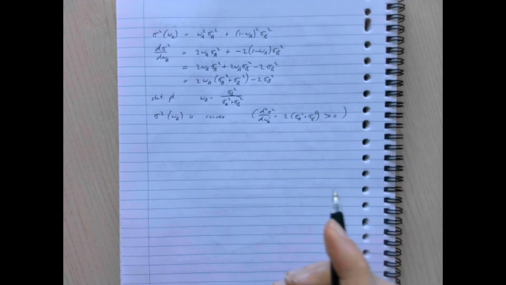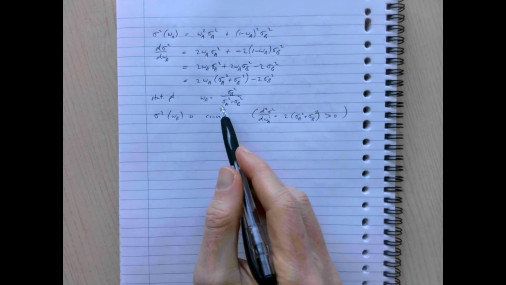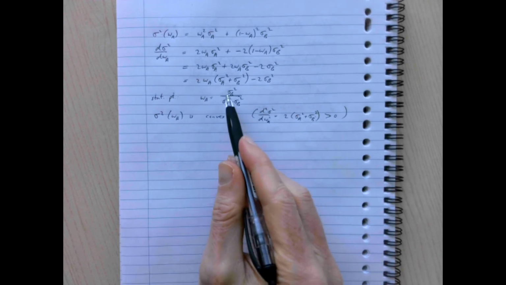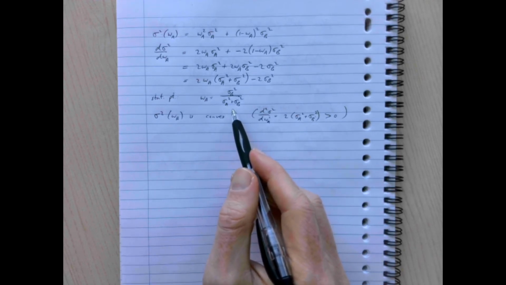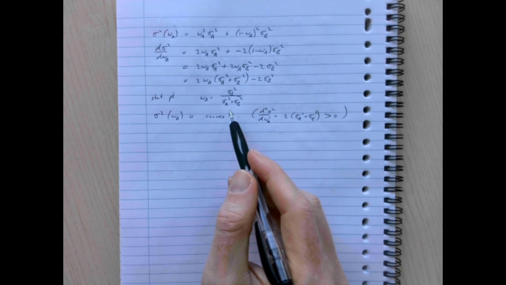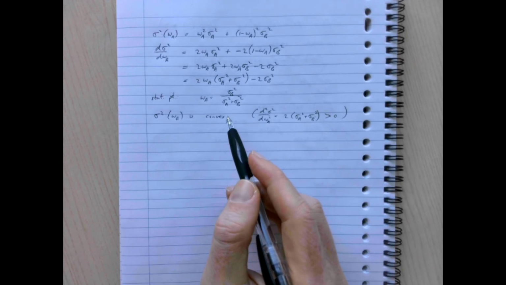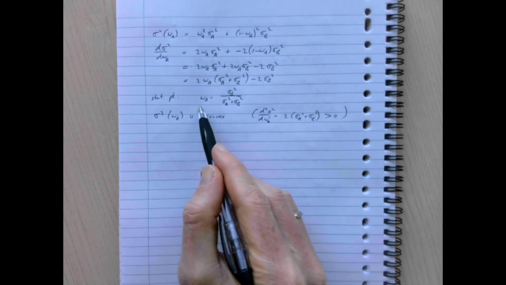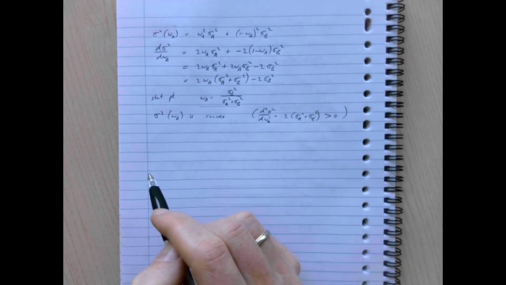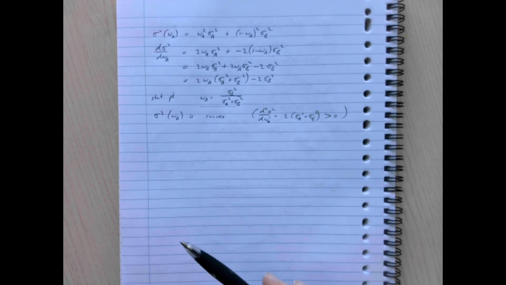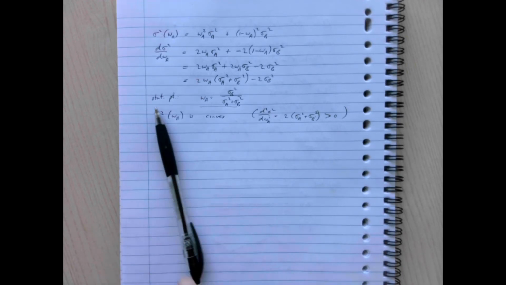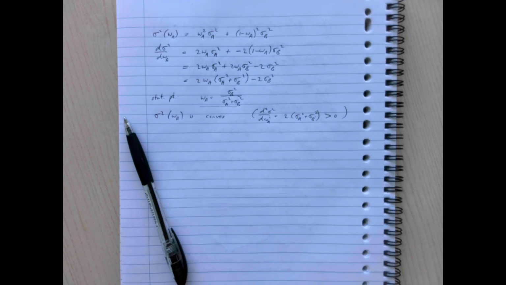So a convex function which has a stationary point in the domain, and clearly this is going to be in between 0 and 1, so it's in the domain. That stationary point will be the global minimum. Okay, so this is the weight for the stock A that will minimize the variance of this portfolio.